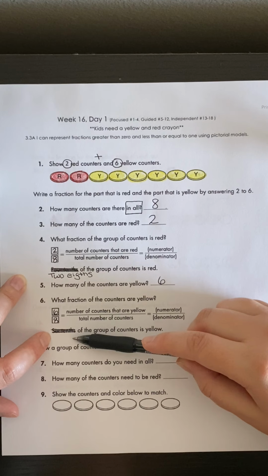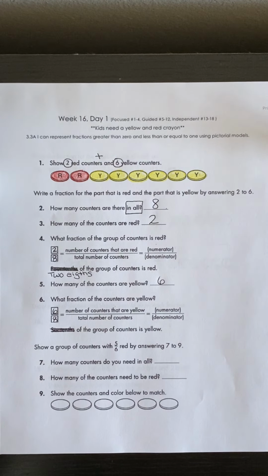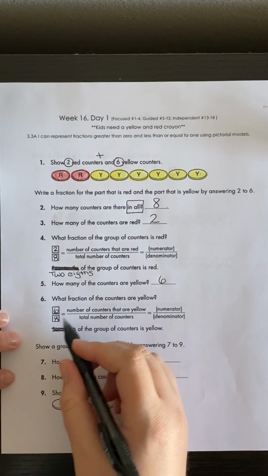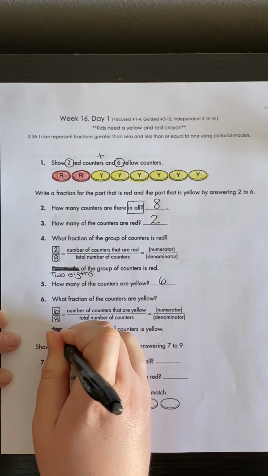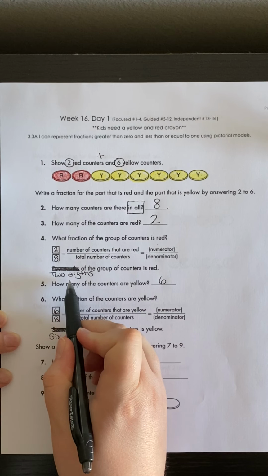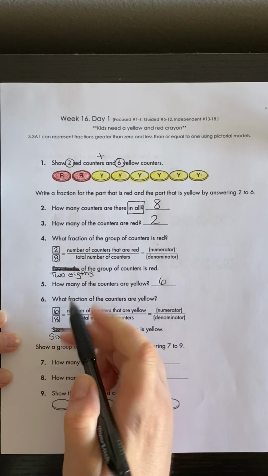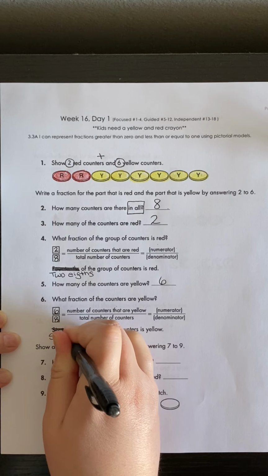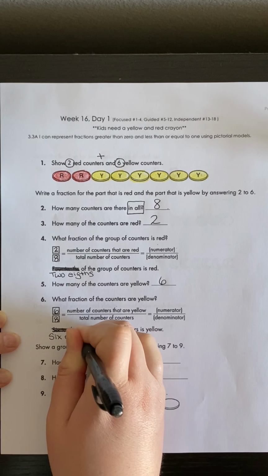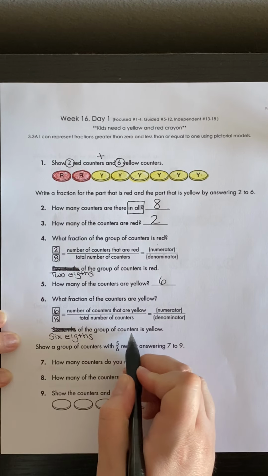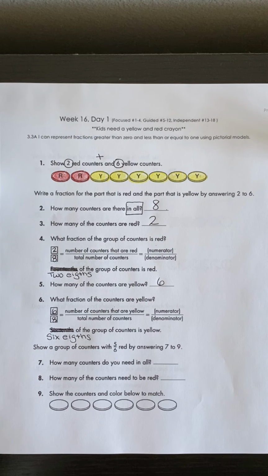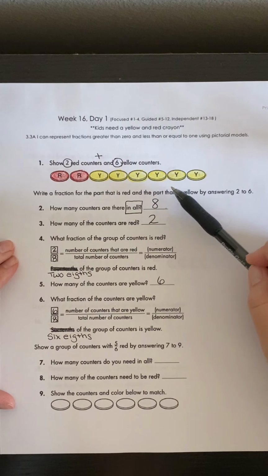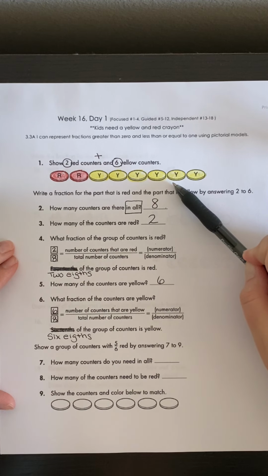So then in word form, how we're going to be doing this over here. So the top number is 6. And then just like what we did right here, how many total? 8. So we would say this is 6/8 of the group of counters is yellow. Okay? Very good, boys and girls. Okay, now that is how we solved this pictorial model right here.